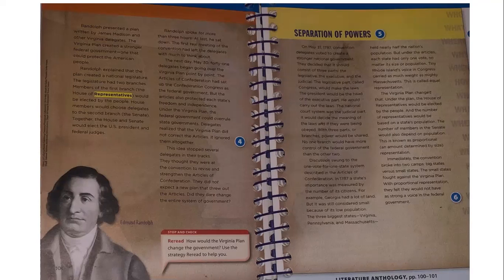Separation of powers. On May 31st, 1787, convention delegates voted to create a stronger national government. They decided that it should consist of three parts: the legislative, the executive, and the judicial. The legislative part, called Congress, would make the laws. The president would be the head of the executive part. He would carry out the laws. The national court system was the judicial part. It would decide the meaning of the laws and if they were being obeyed. With three parts or branches, power would be shared. No one branch would have more control of the federal government than the other two.